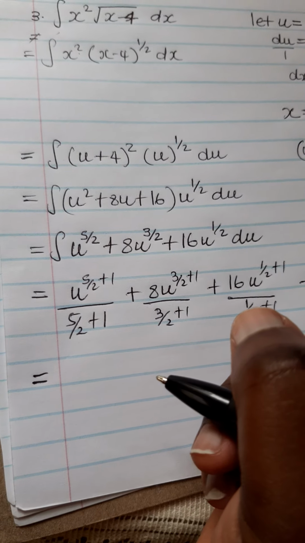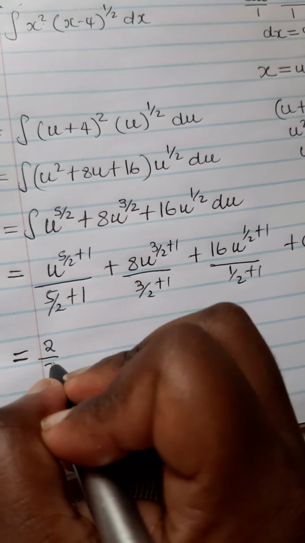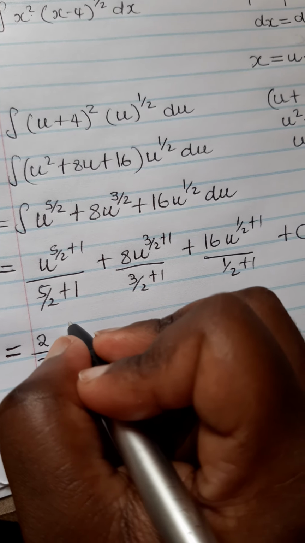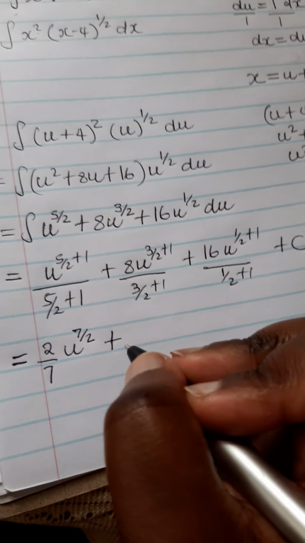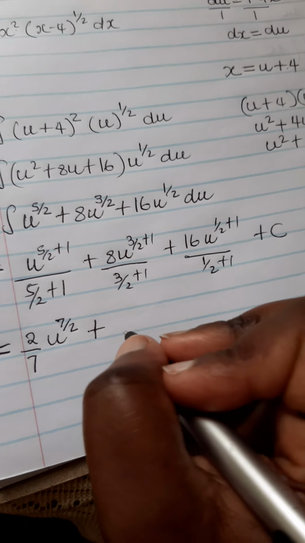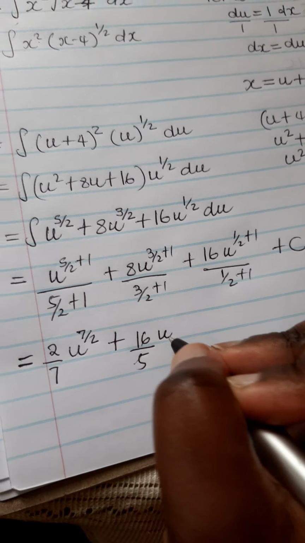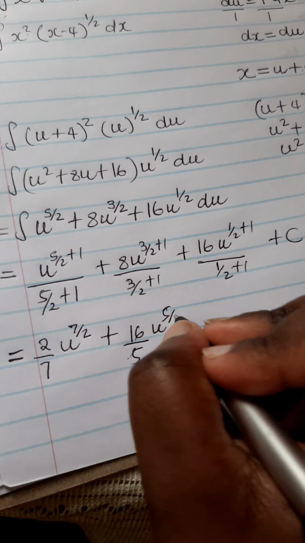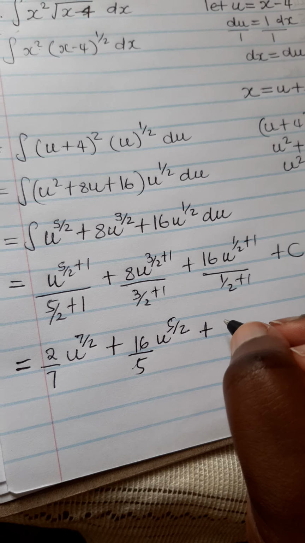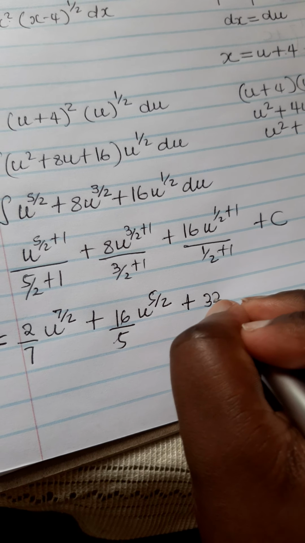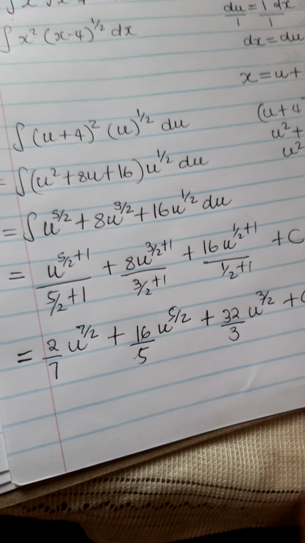Then this is the same as 2 over 7 u to the power 7 over 2, plus this would be 16 over 5 u to the power 5 over 2, plus this one would be 32 over 3 u to the power 3 over 2, plus c.